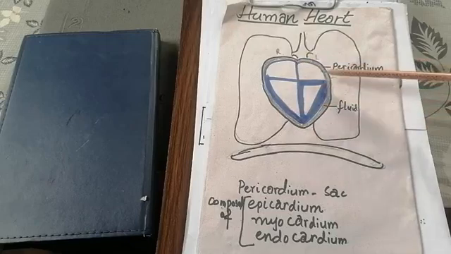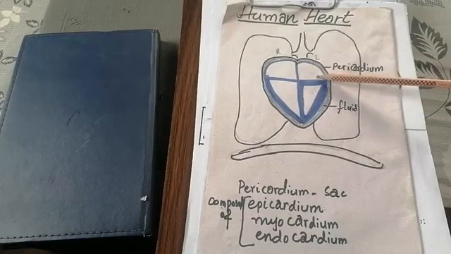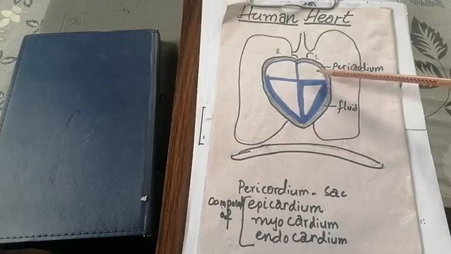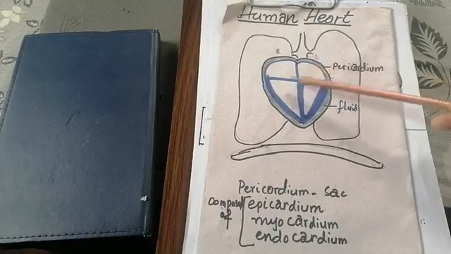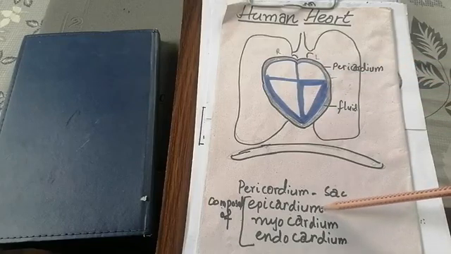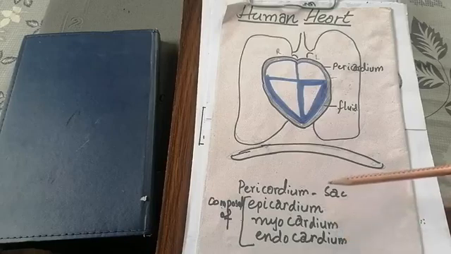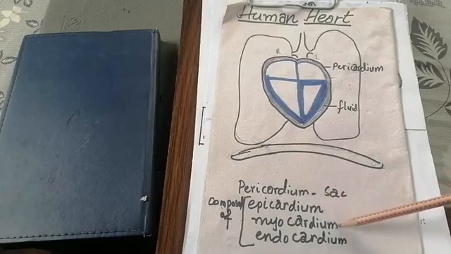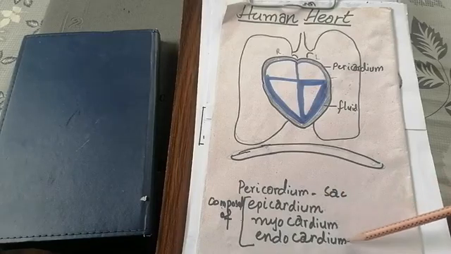The heart is a muscular organ. It's a pumping organ, just like a water motor present in our home that pumps the water. It also pumps the blood to the whole body, to all parts of the body. The wall of the heart is made of three layers: epicardium, myocardium, and endocardium. The outer is epicardium, the middle layer is known as myocardium, and the inner wall is known as endocardium.